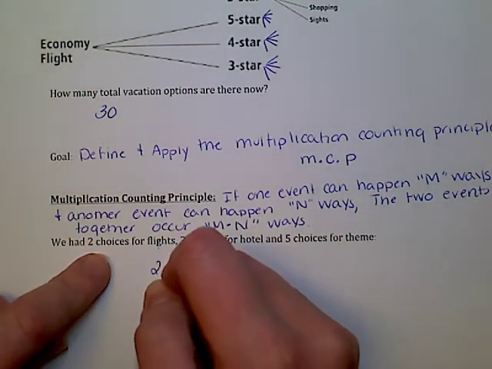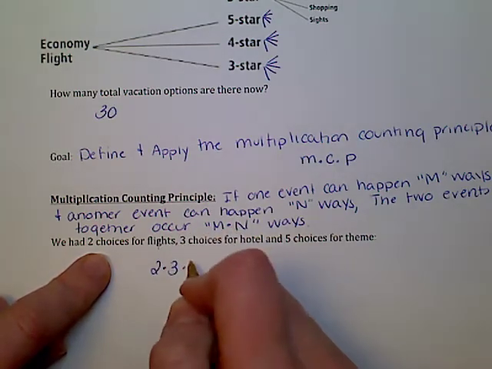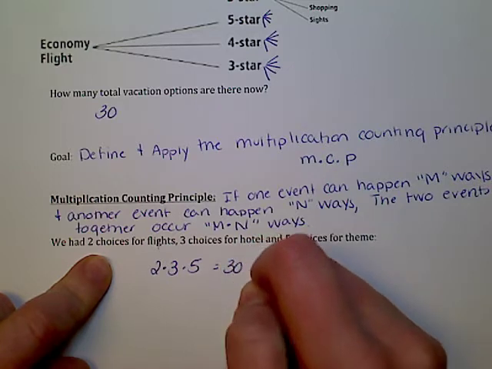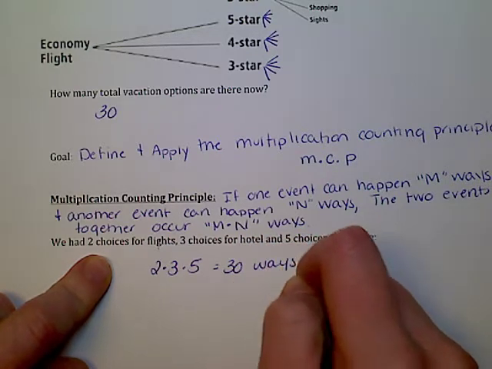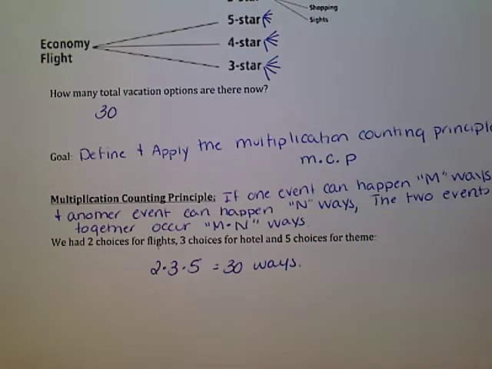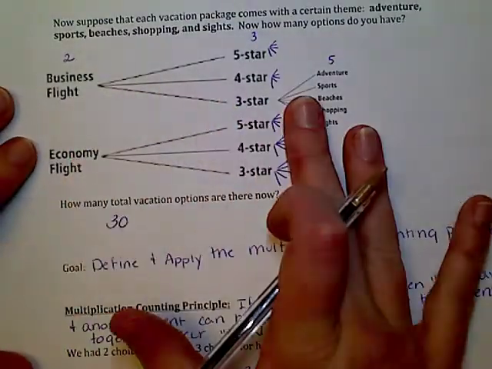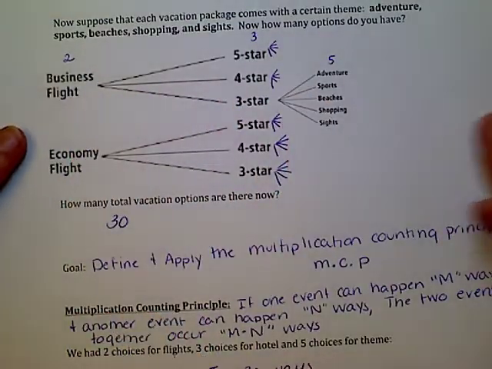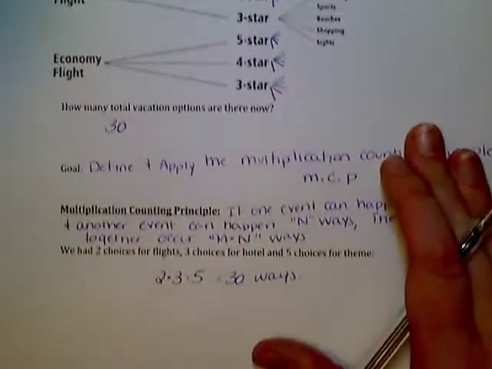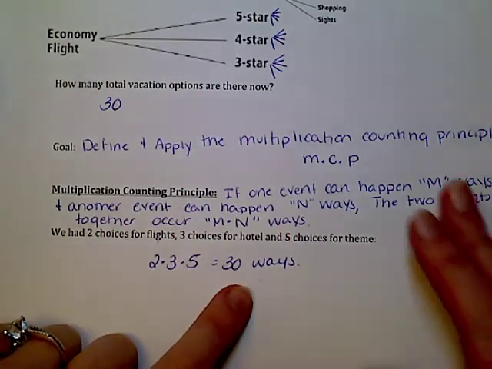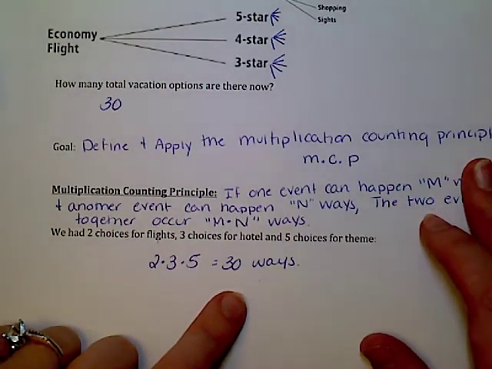We do 2 times 3 times 5, which gives us the 30 ways. There are going to be lots of instances where drawing a tree diagram like this is too big, too long, too cumbersome. So the multiplication counting principle can help you come up with that sample space that we know is so important to probability.